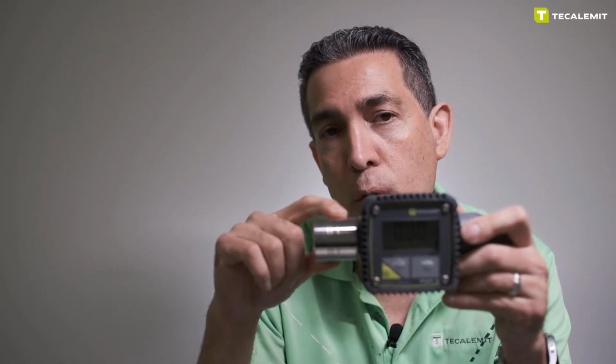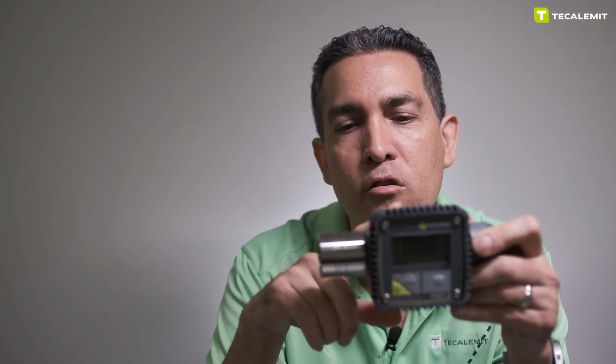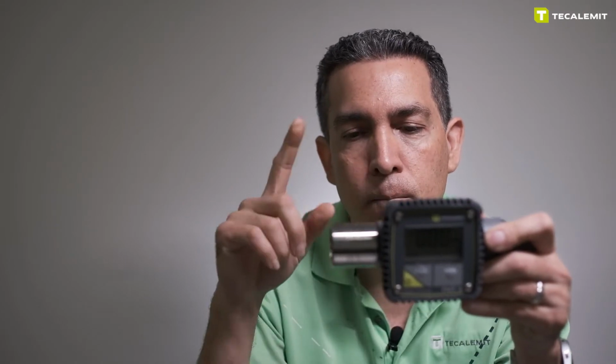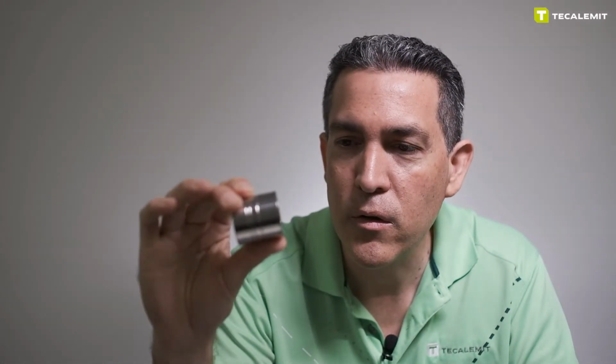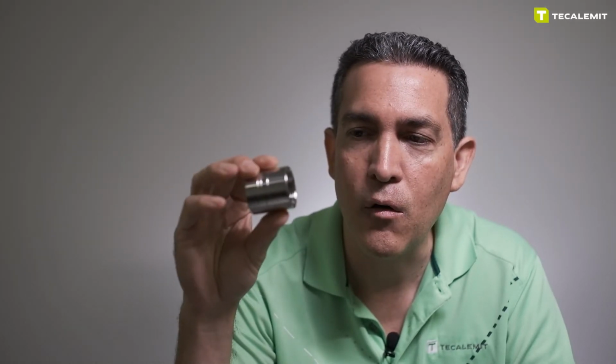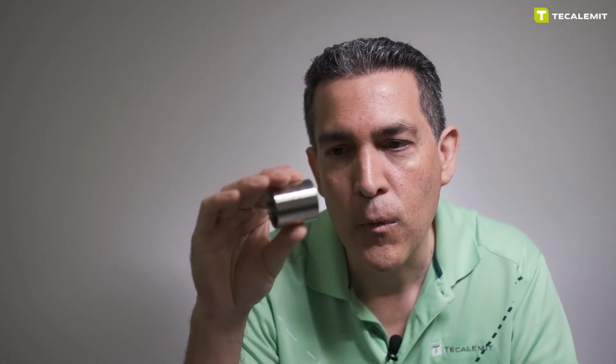This is what's going to take your standard 1-inch male BSP into a female NPT. Wait a second though, let's call this out properly. This is what we would describe as a 1-inch female BSP by a 1-inch female NPT.